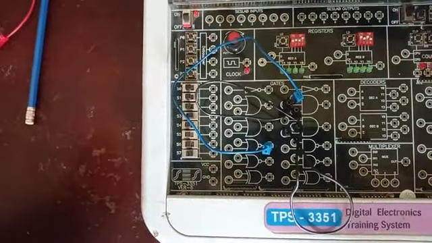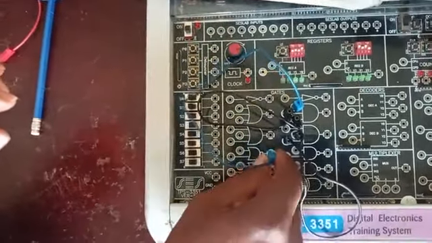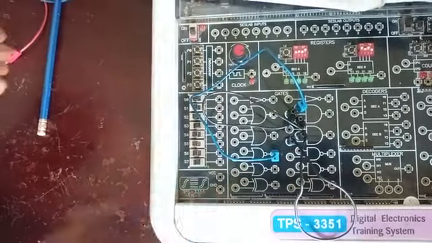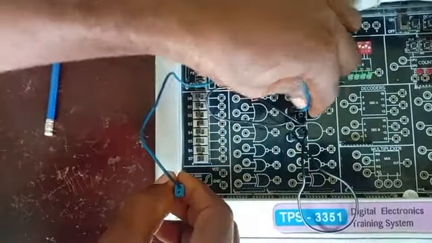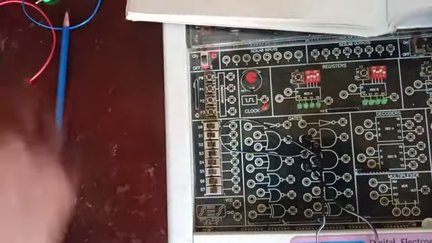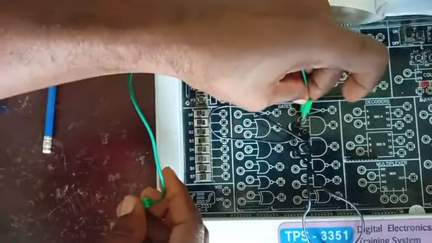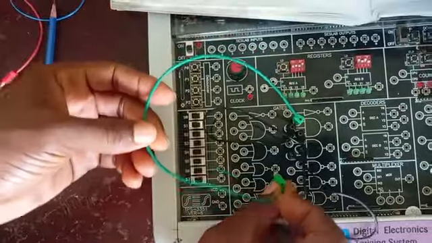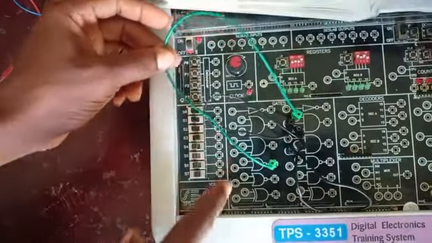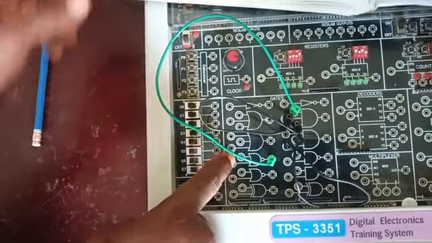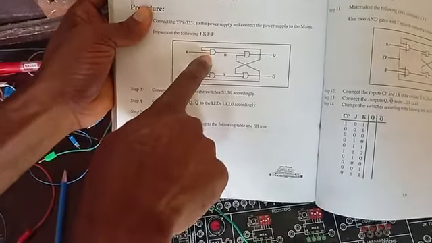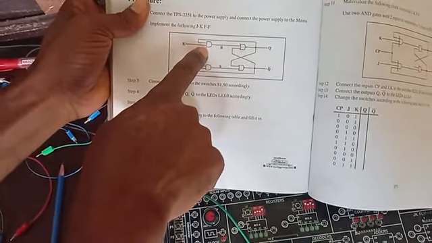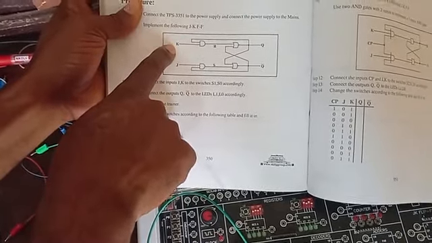We have implemented that. That one is done. Let's use another connector. The first one, at the head of the first NOR gate. We have done this. Now to remain this, the second input of the first AND gate will go to K in our JK flip-flop.